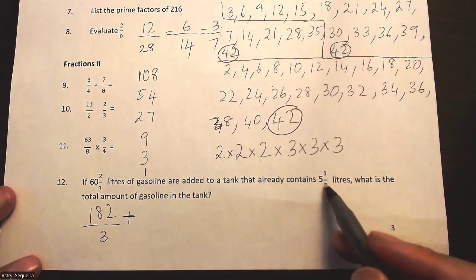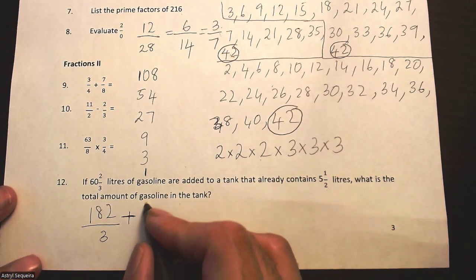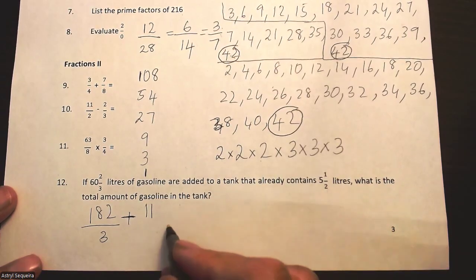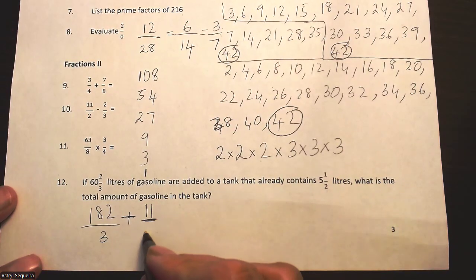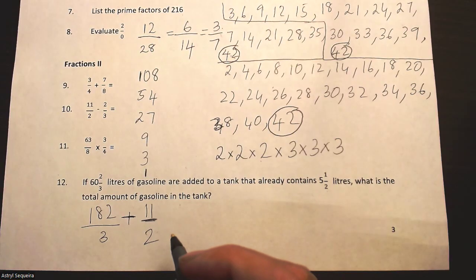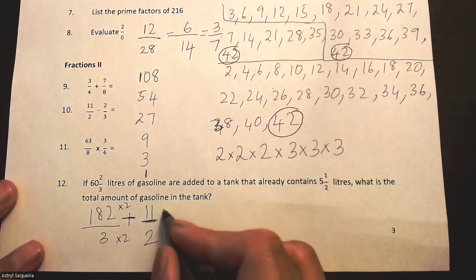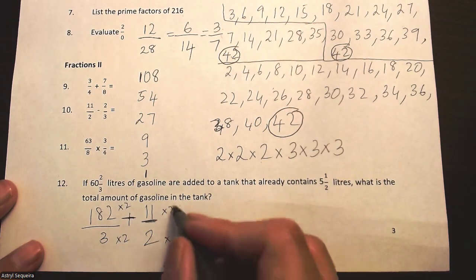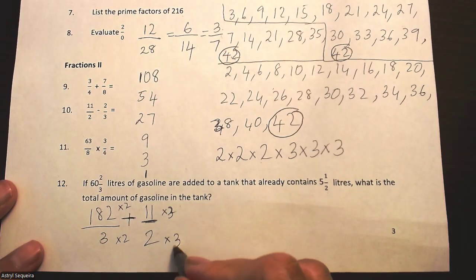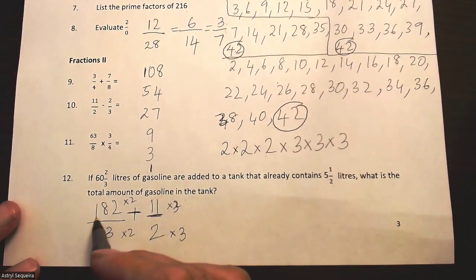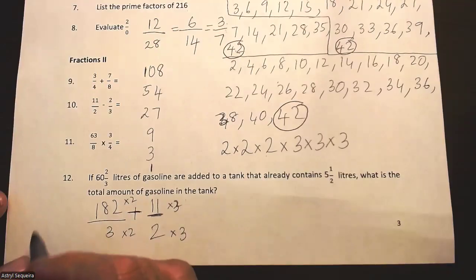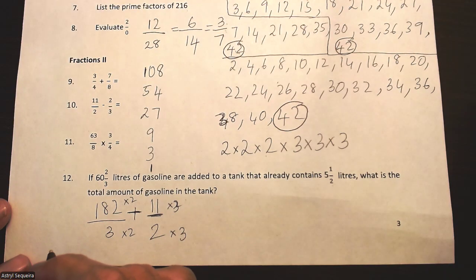Let's do the same here. 2 times 5 is 10 plus 1 is 11. And then the bottom stays the same, which is 2. Now I just want to make a common denominator. So times 2, times 2, times 2, times 3, times 3. 182 times 2, you can do it on the side.